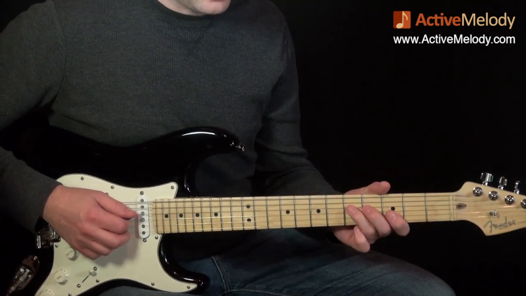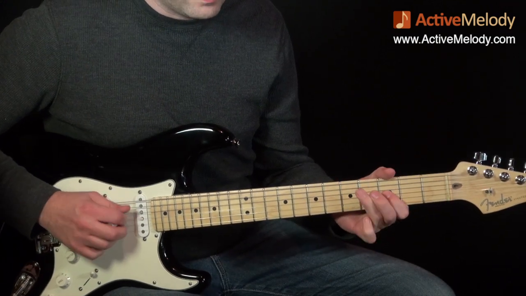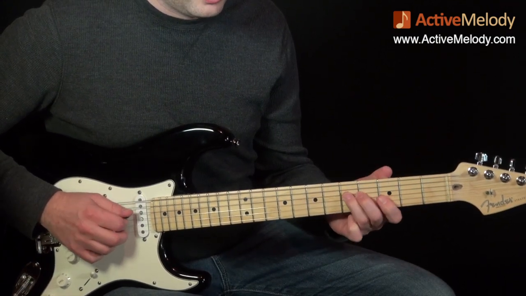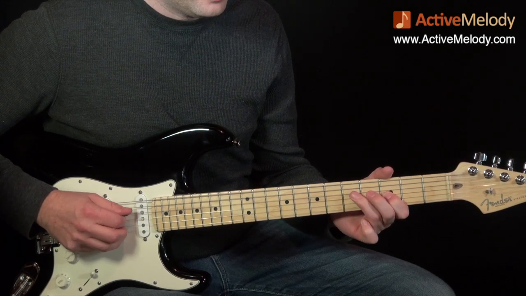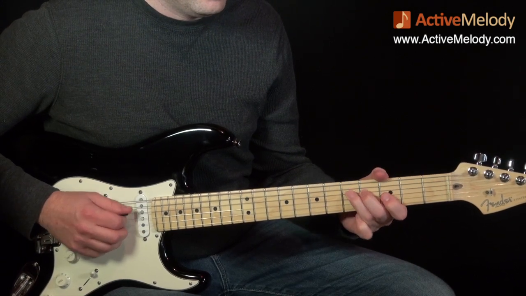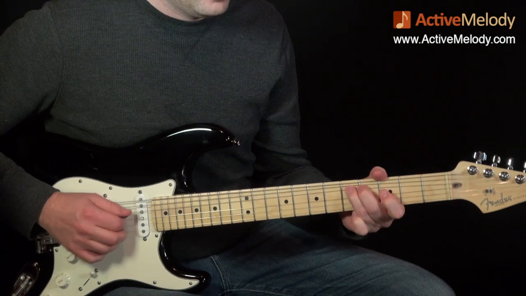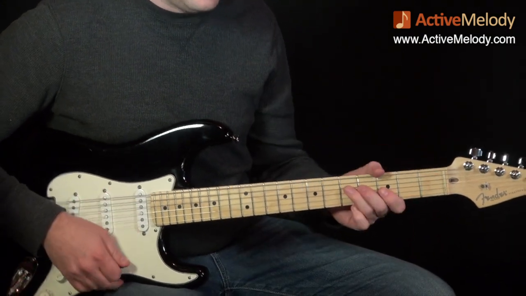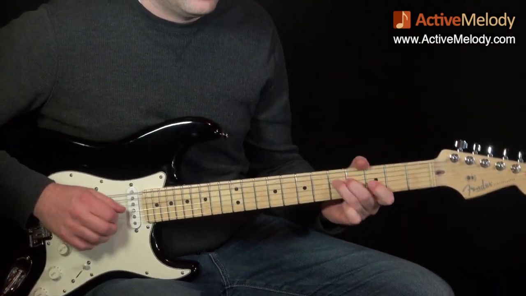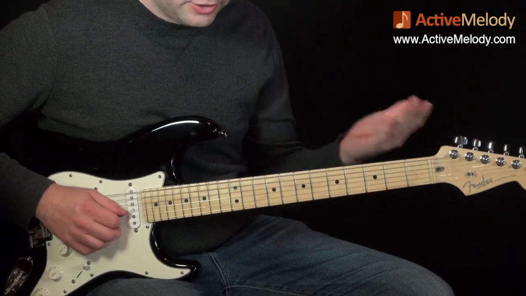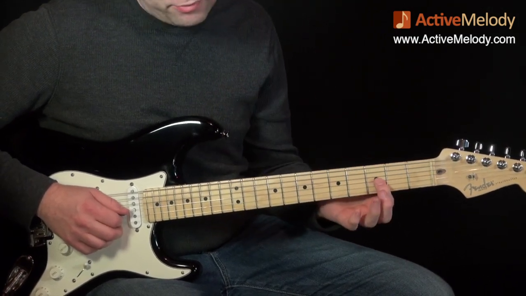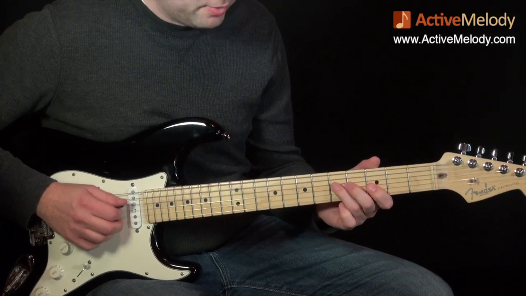So all together, slowly, that sounds like this. Notice the right hand, I'm picking down, up, down, down. And just practice getting that so that you can quickly jump from one string and one fret really to another string and another fret.